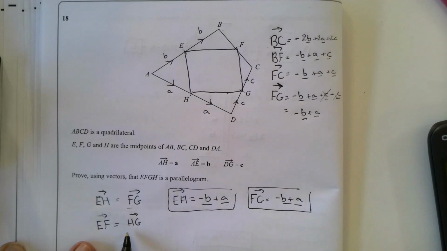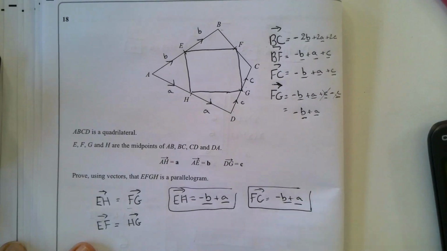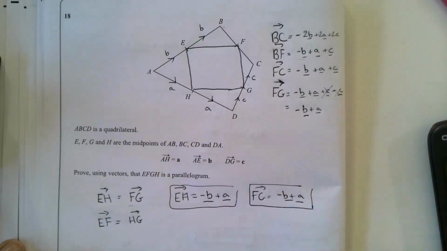Right, now I've got to prove H to G. I'll stay up here.